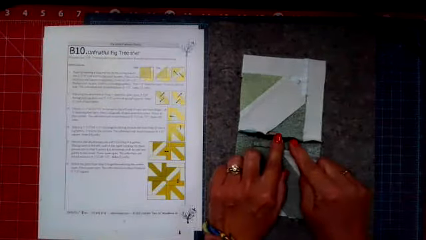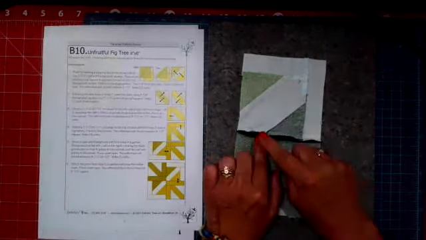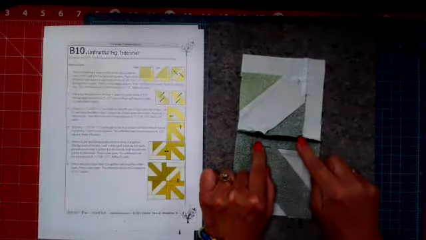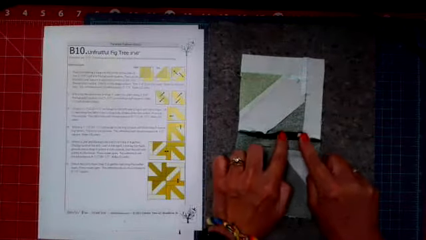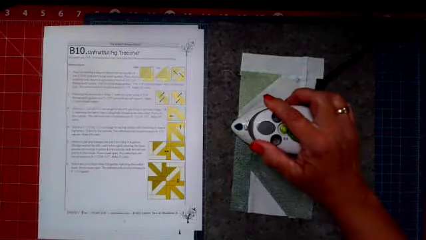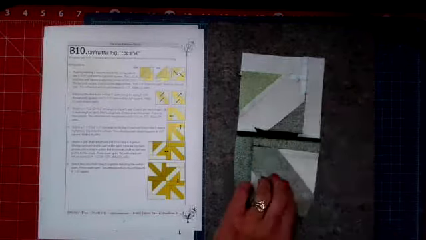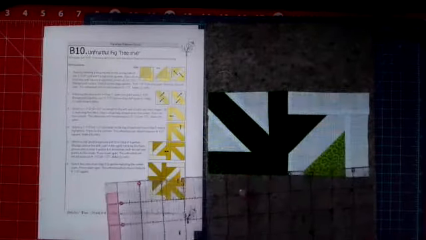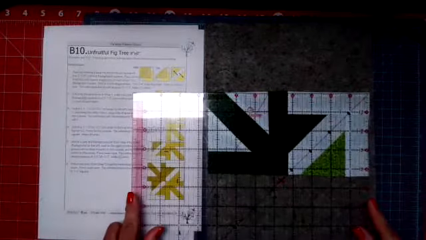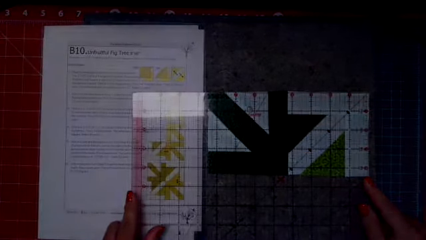Step 5 of the pattern calls for you to press this seam open. You're going to have some bulk in areas, particularly where these seams are pressed to the outside. So it's important to finger press that first before setting your hot iron on it for 5 seconds. The unfinished unit should measure 4.5 by 8.5 inches, and I check my measurements before I move on to the final step.